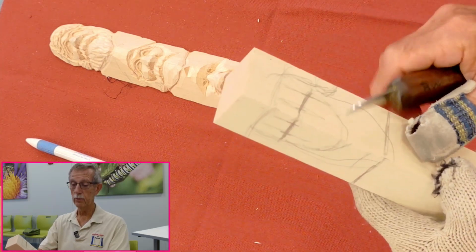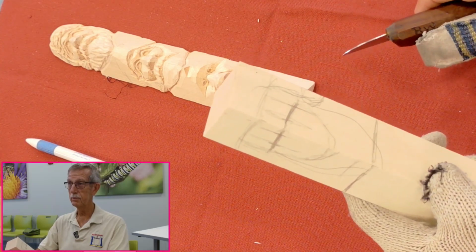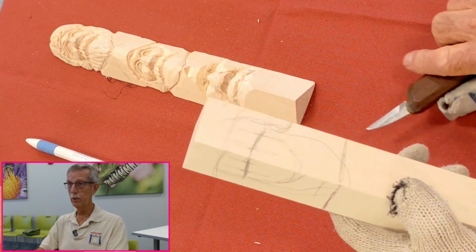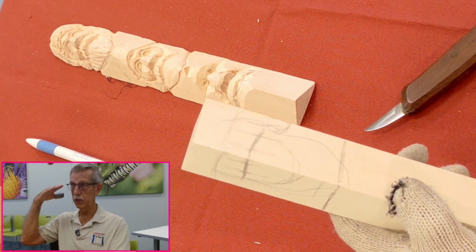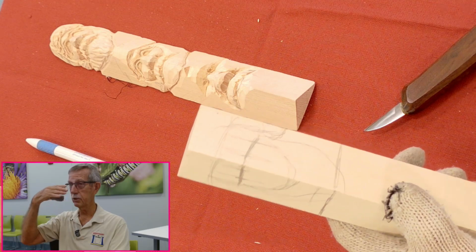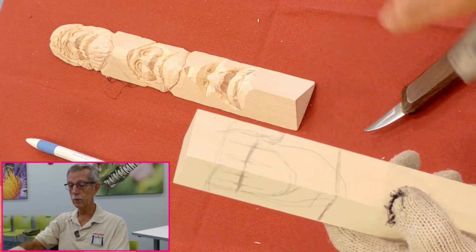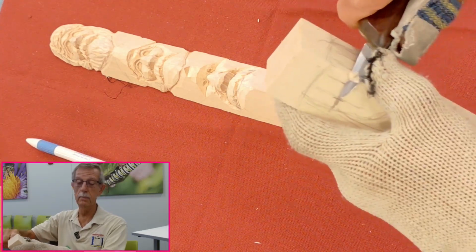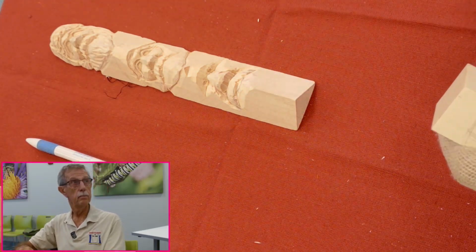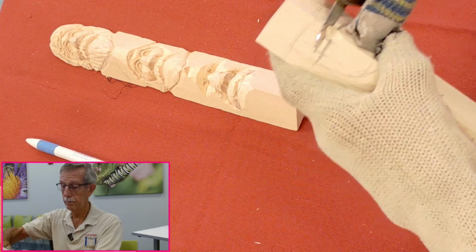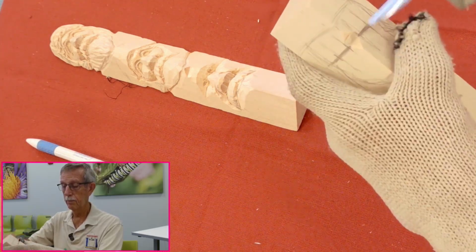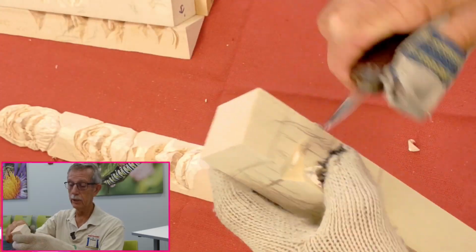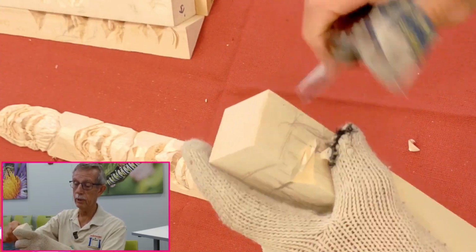So just like yesterday, we're going to set that eye channel in, like we did when we did the nose. When we did the nose, we cut in the eye channel, and that's going from here across. It's not just a little bitty one. Go clear across. And that's when I make my stop cuts in from the top and the bottom, opening up an eye channel.